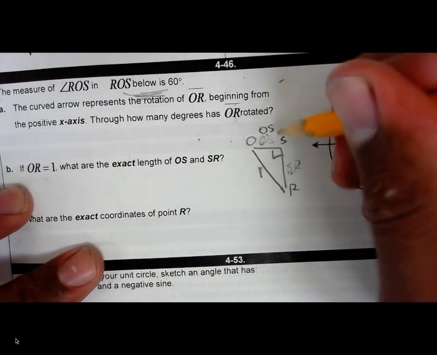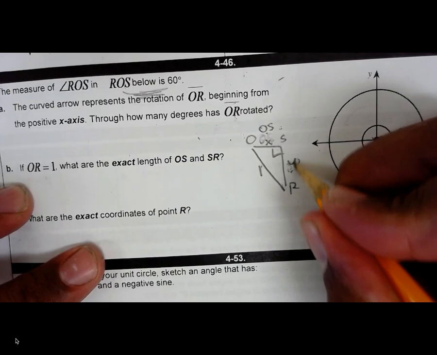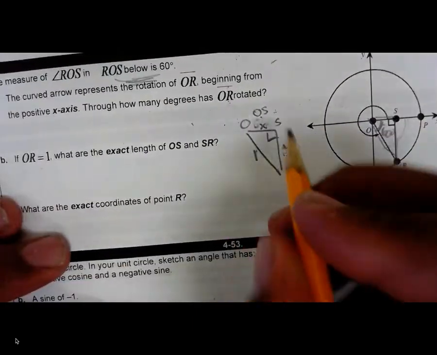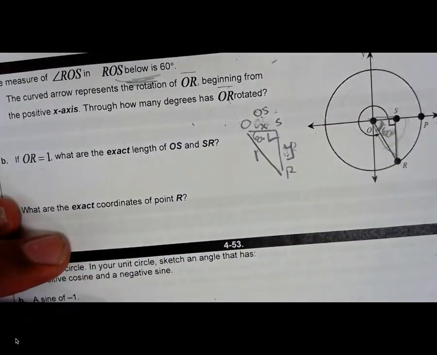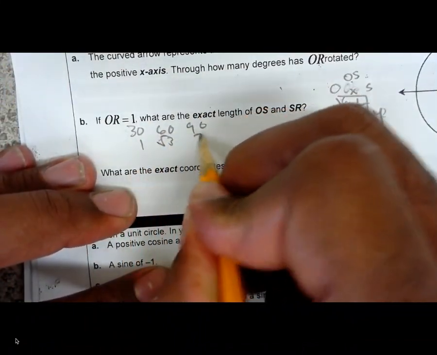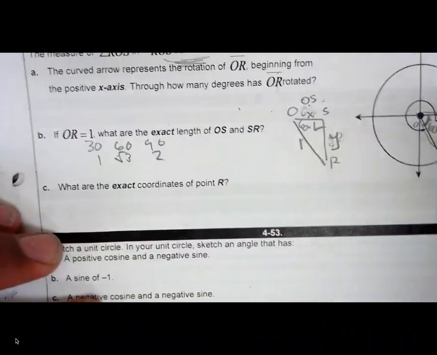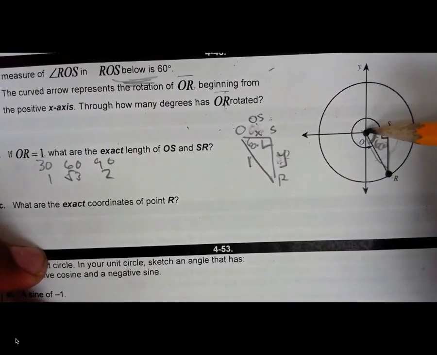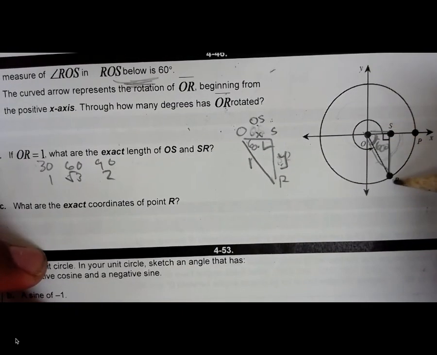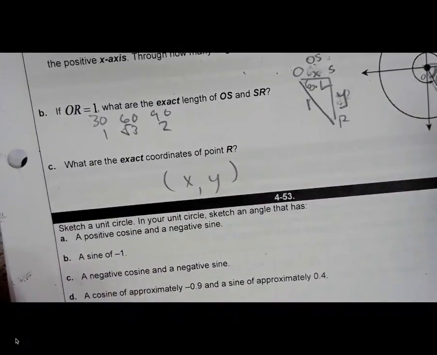Now, the OS is pretty much your X, right? The SR is your Y. And this is 60 degrees. Does that look familiar? Right. You're going to have to use 30, 60, 90 to find those missing sides. And then what are the exact coordinates of that point? Well, if you think about it, this side is going to be your X value. This side's your Y value. So once you find X and Y from here, you'll basically just write it as a coordinate.